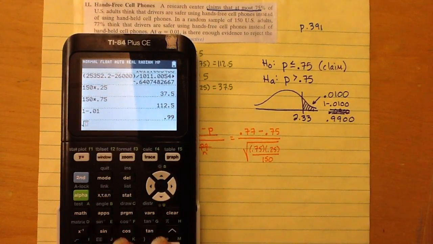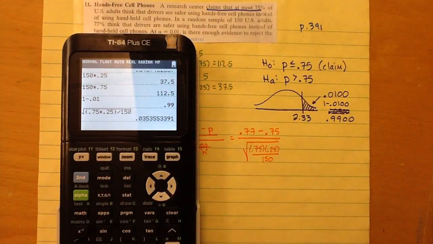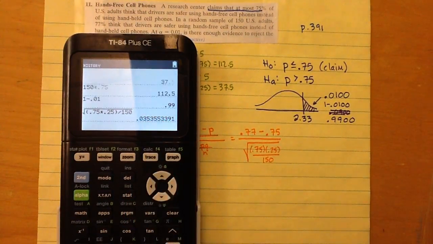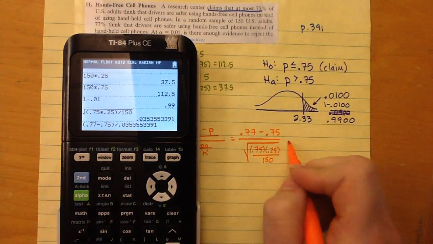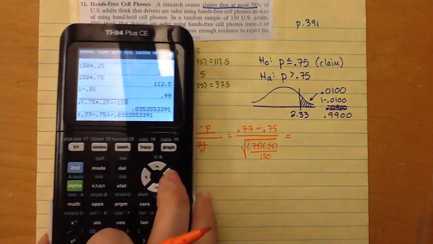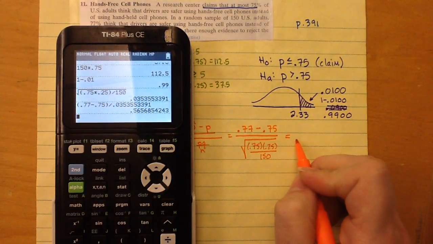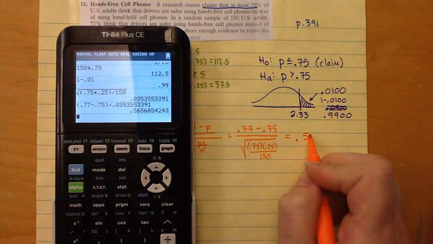Square root of 0.75 times 0.25 divided by 150, and then 0.77 minus 0.75 divided by that number. So that gives me a standardized test statistic of 0.57.